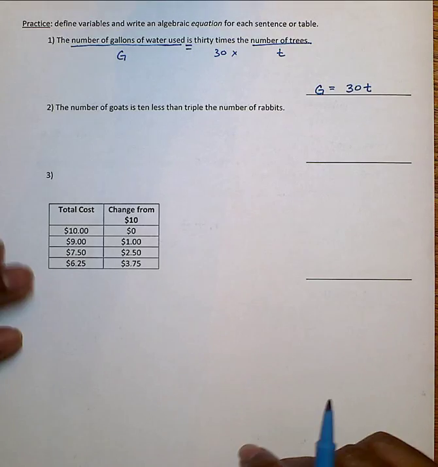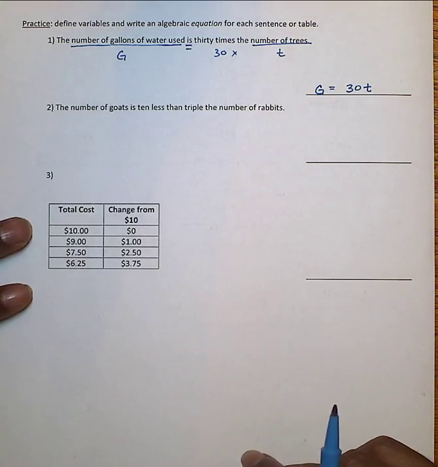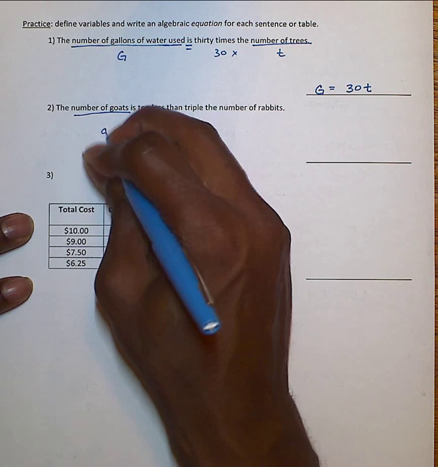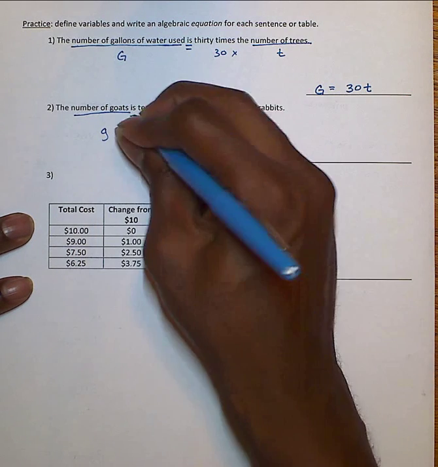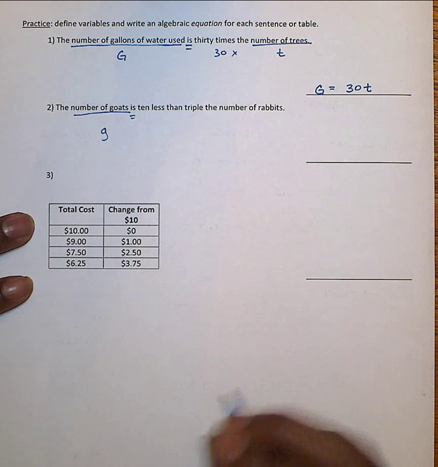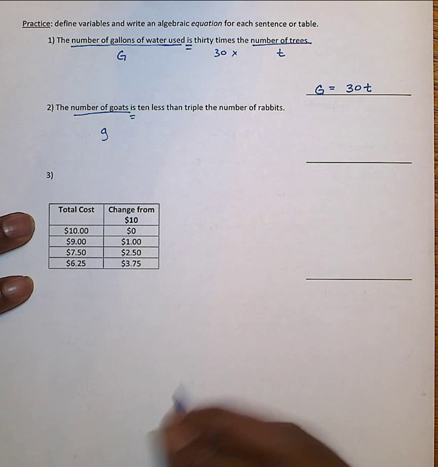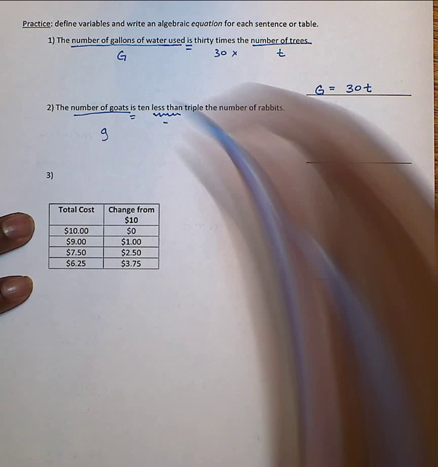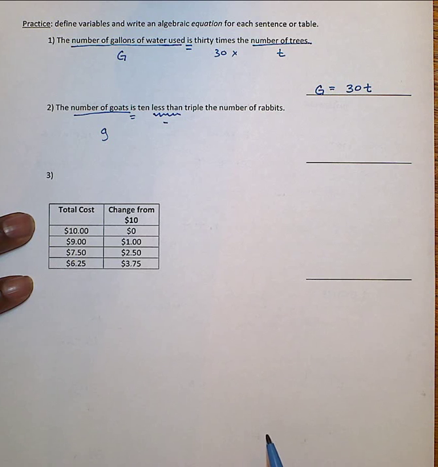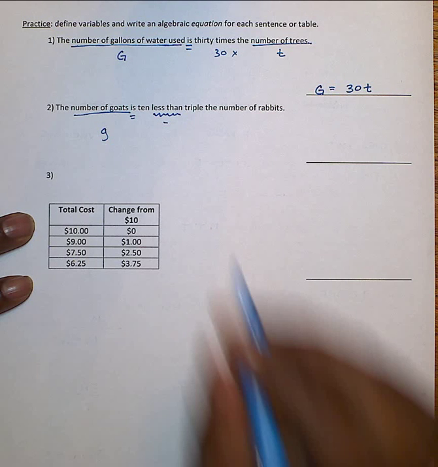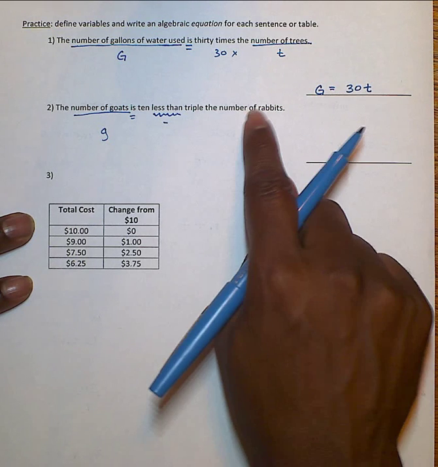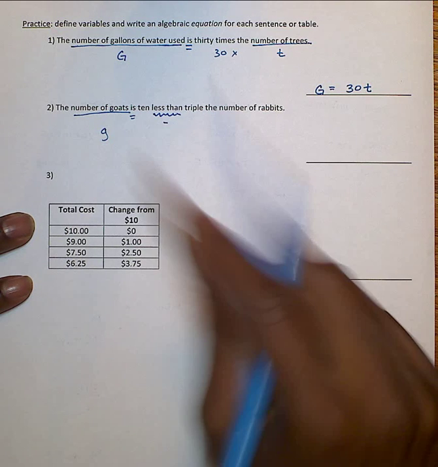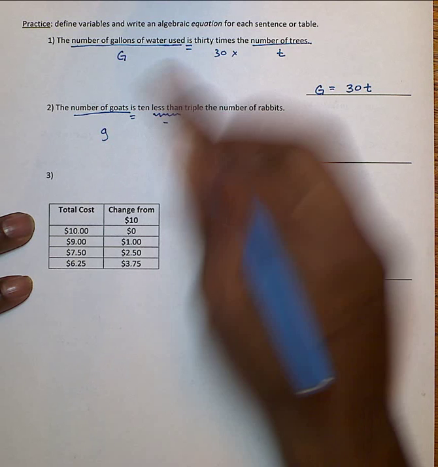Alright, number 2, the number of goats, G, is equal to 10 less than triple the number of rabbits. Okay, again, less than. This is subtraction for us, and so we definitely need to double check our thought process here. 10 less than the number of rabbits. So if there were 12 rabbits, 10 less than that would be 2. So we need to make sure that we put this number first. So 10 less than triple the number of rabbits.